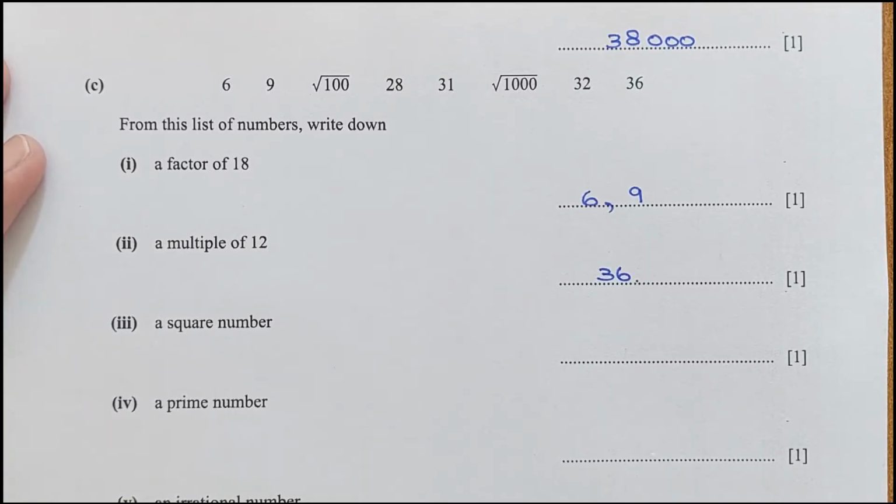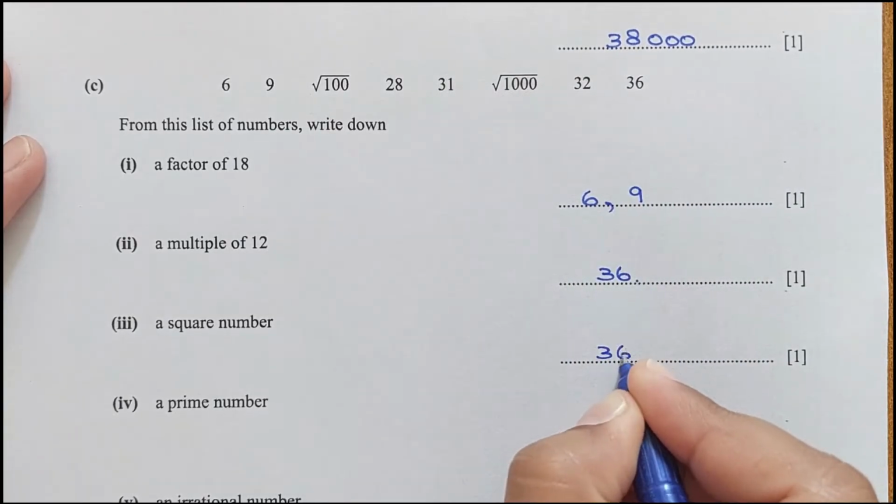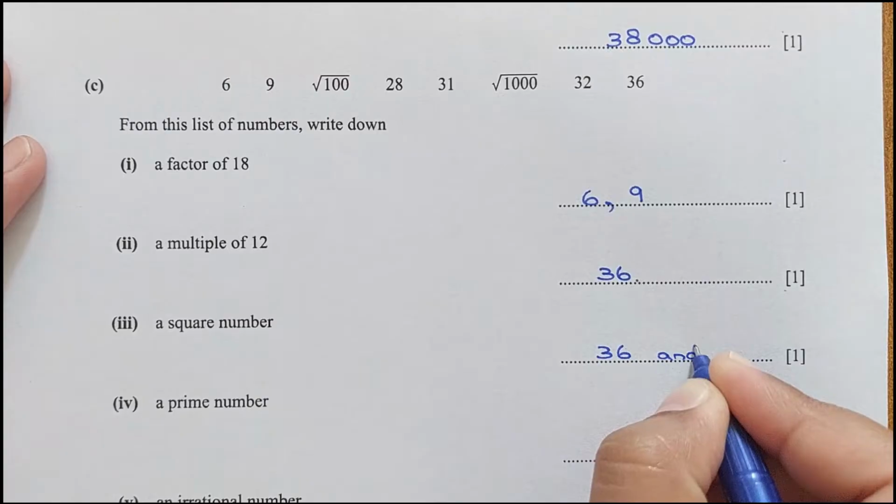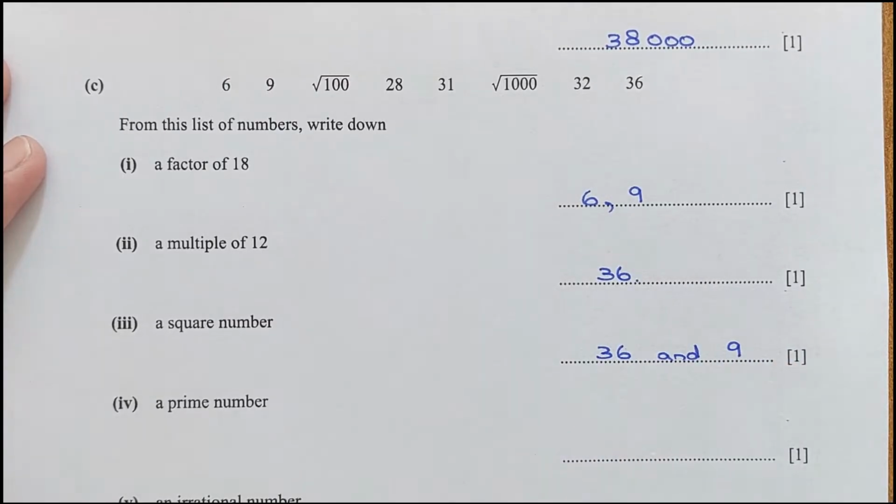Next, a square number. Which is a square number? 36. 6 times 6 is 36, that is a square number. And 3 times 3 is 9, which is also a square number.